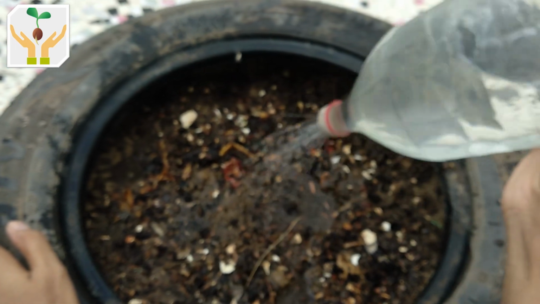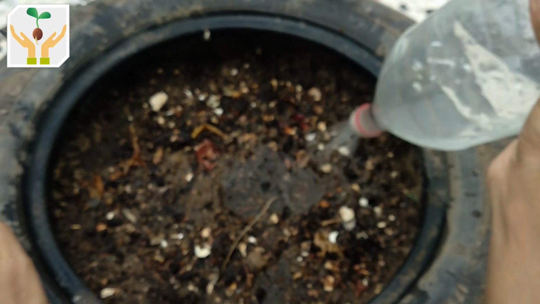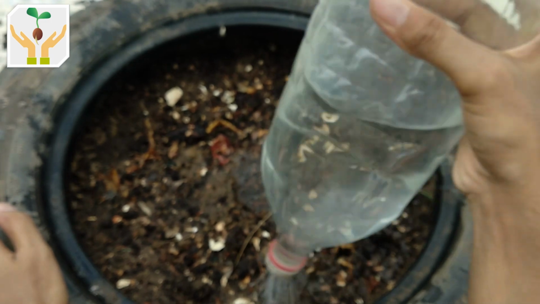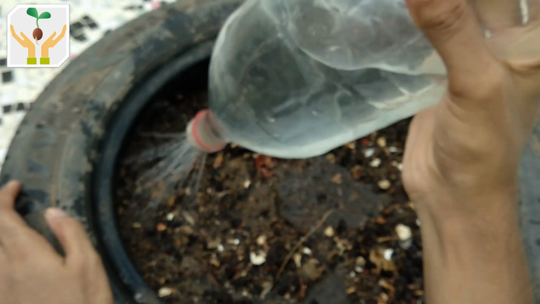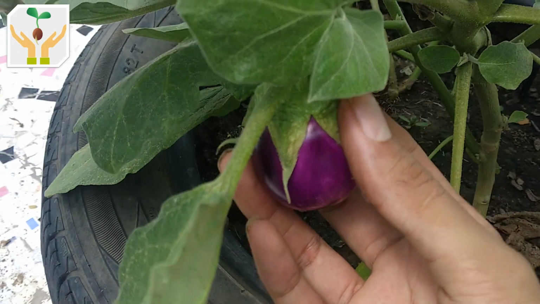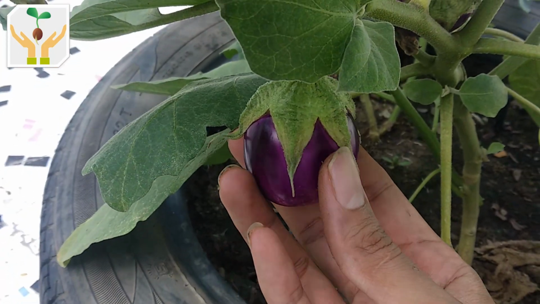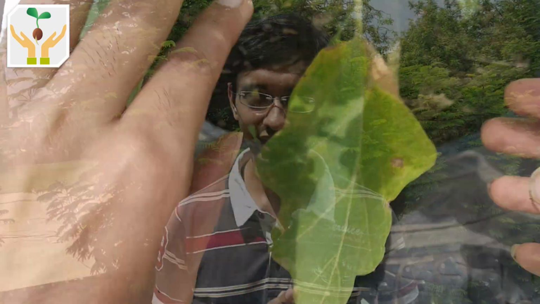Apart from this, you should not overwater the plants. Even overwatering the plants is bad for the roots, because roots not only need water, they also need air. And without air, the roots decompose. When the roots are decomposing, the plant will not do well. So when you take care of all these things, the end result will be a bountiful harvest from your terrace garden, which you can then relish.